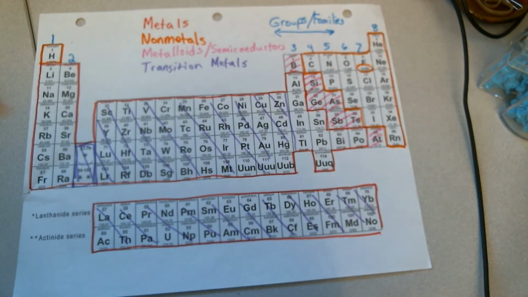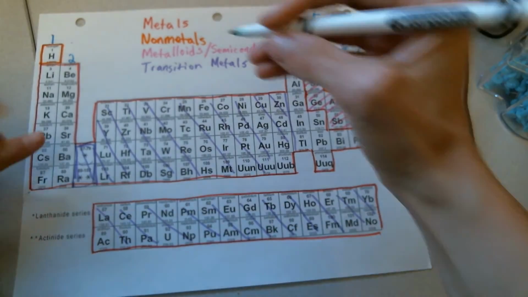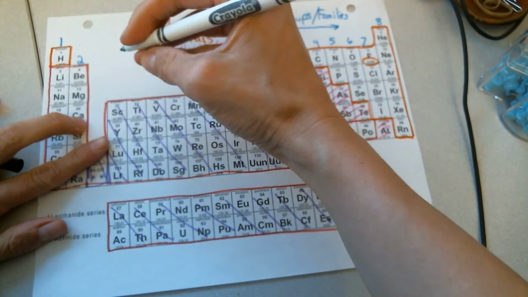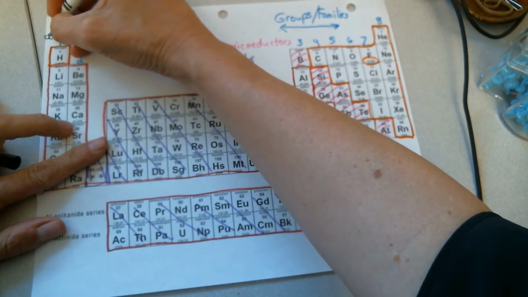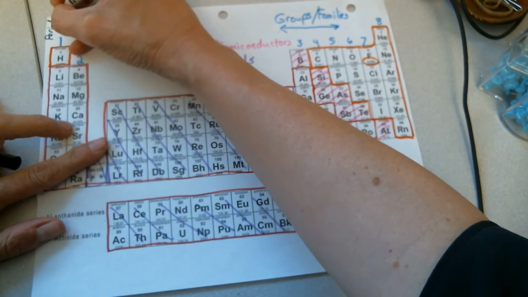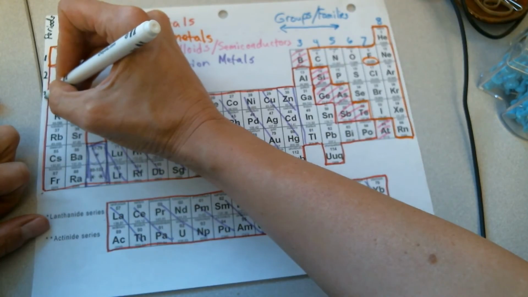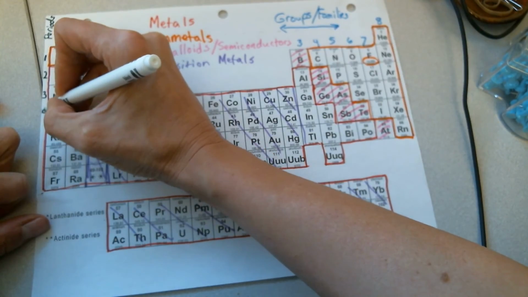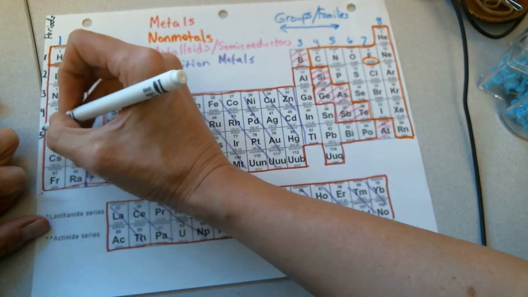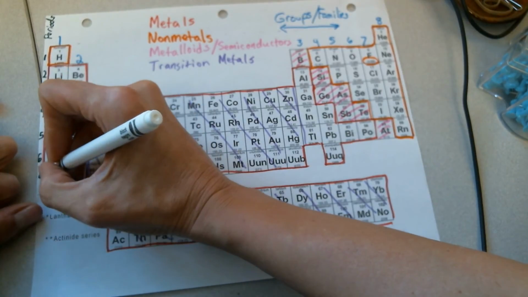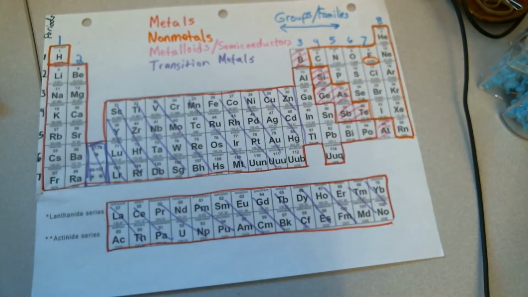We also have periods of the periodic table, and the periods are labeled from the top to the bottom of the main section of the periodic table. So I'm going to label the periods over here on the left. So the periods, you can start with a number 1 next to the hydrogen, 2 next to the lithium, 3 next to the Na, 4 next to the K, 5 next to the Rb, 6 next to the Cs, and 7 next to the Fr. So those are periods.